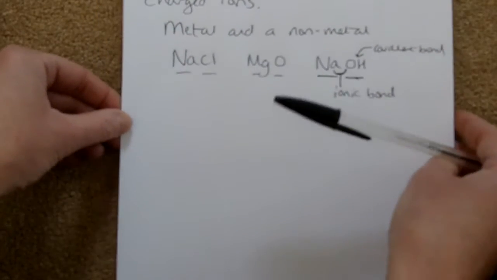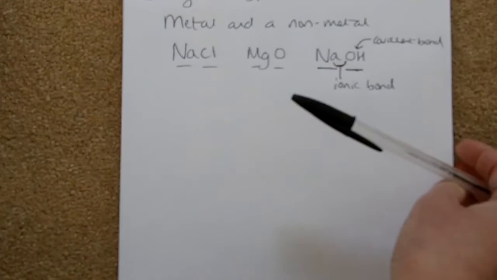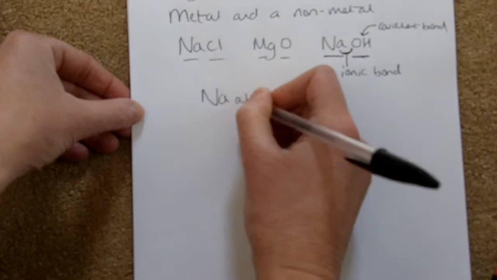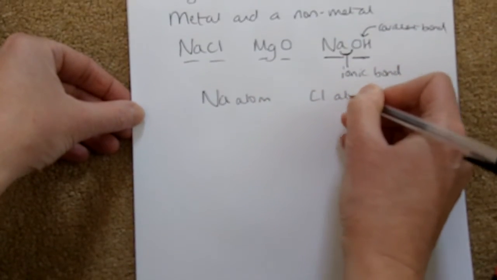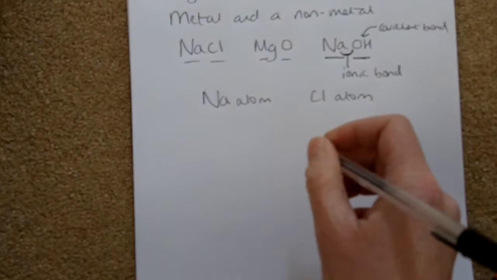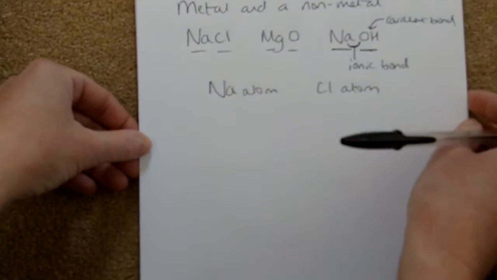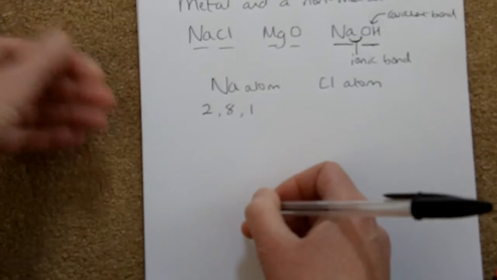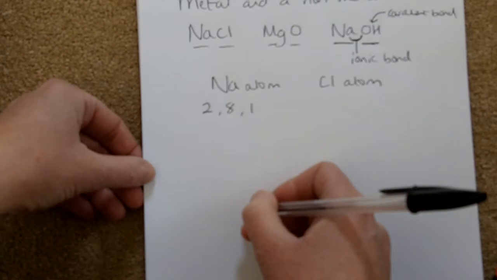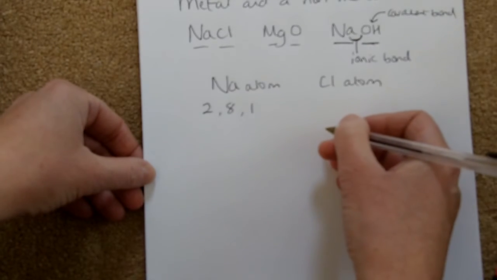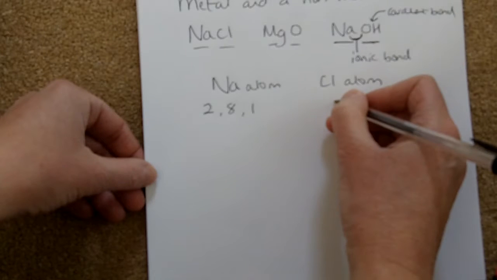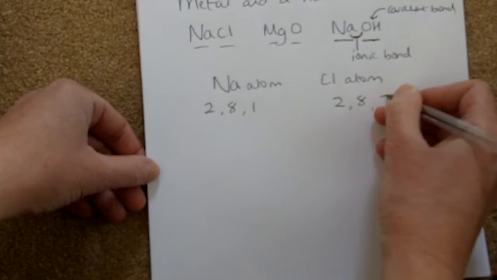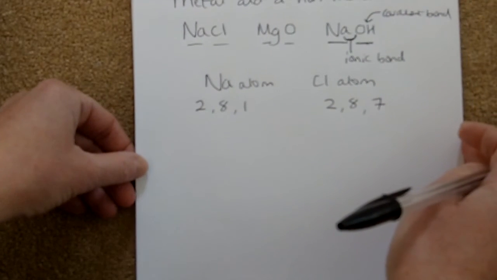Okay, let's just take some classic simple examples. If we take sodium chloride, let's take a sodium atom and a chlorine atom first. Okay, so a sodium atom has got 11 electrons, so that is 2, 8, 1 for the GCSE style electron structure. But chlorine has got 17 electrons, so chlorine is 2, 8, 7 in GCSE style.